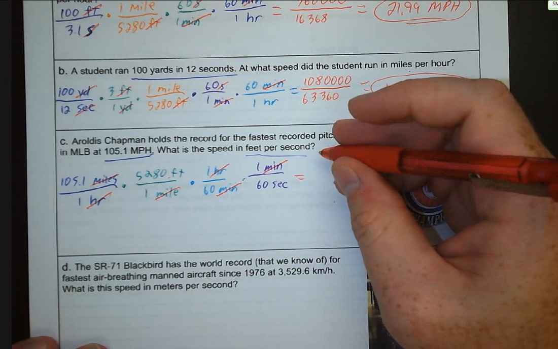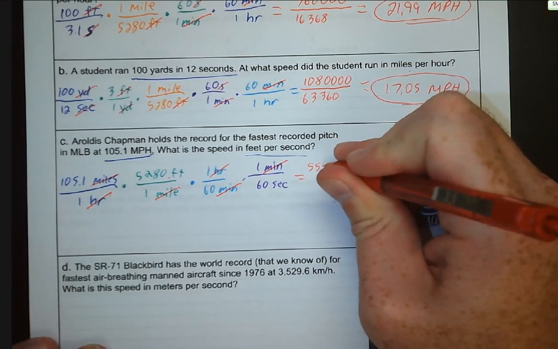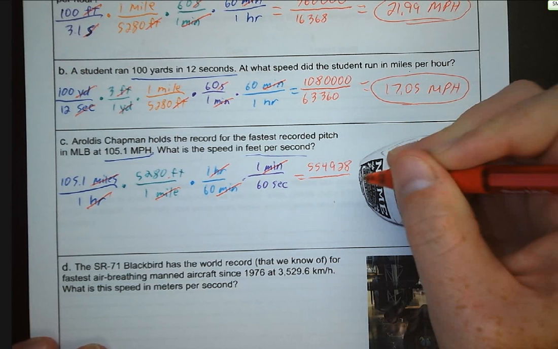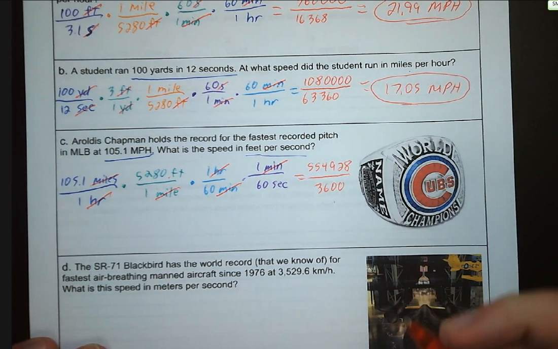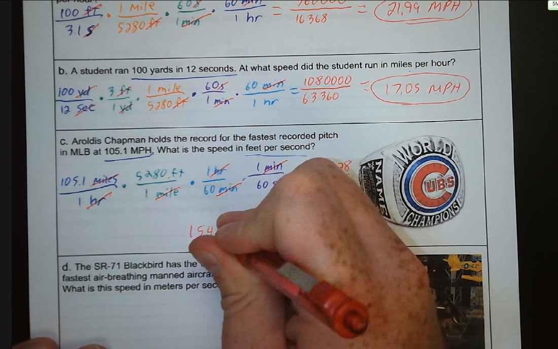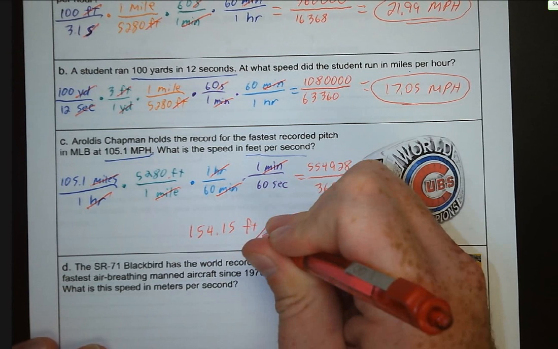So when you multiply straight across, you get 554,928 over 3,600. When you simplify that, you get 154.15 feet per second.